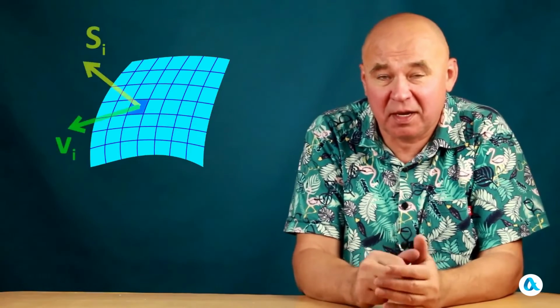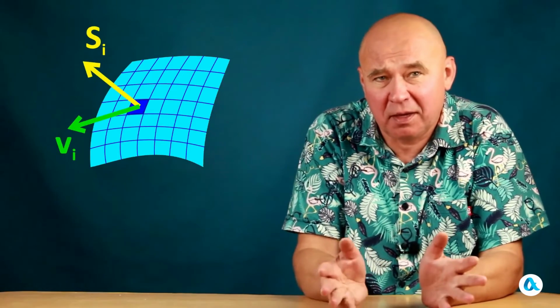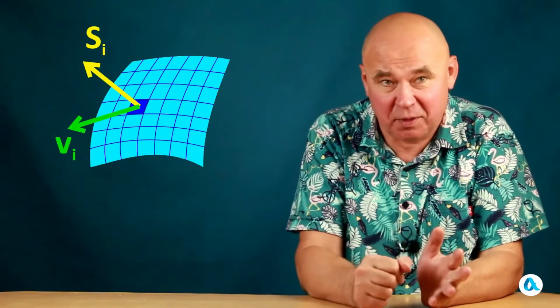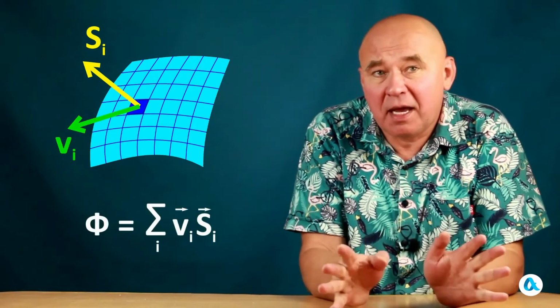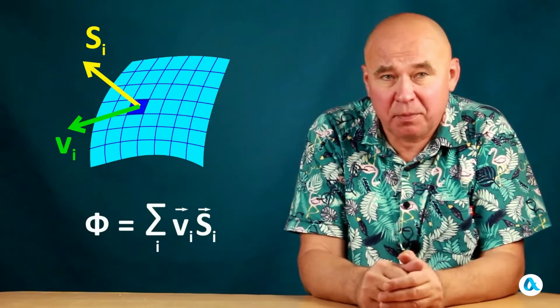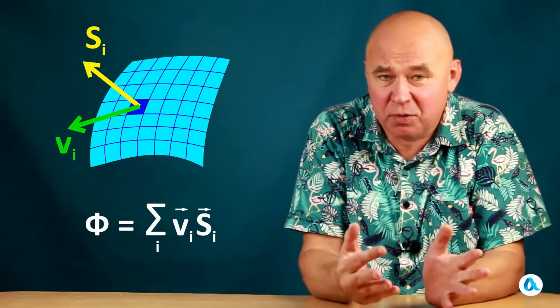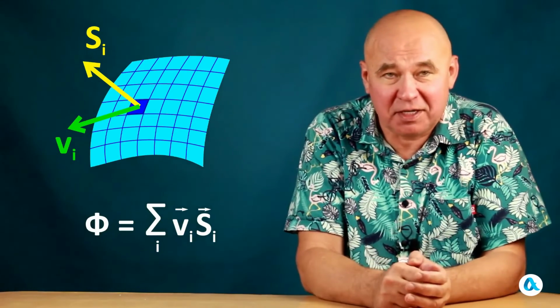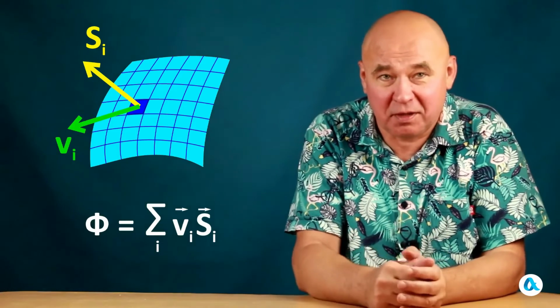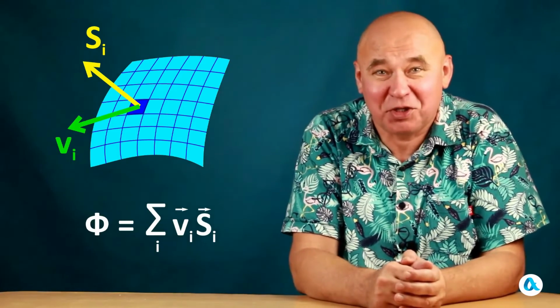Let's denote the velocity of each element as v_i and its vector-oriented area as S_i. And then we need to sum all v_i times S_i over this partition. Well, those who understand will immediately say that since these elements are infinitesimally small, we need to transition from summation to integration.